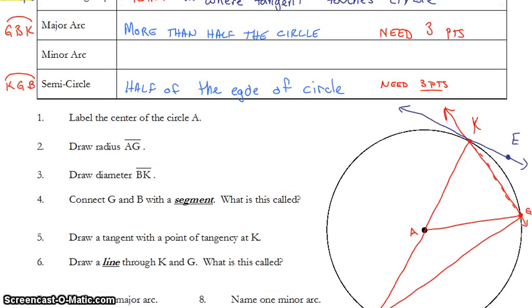Minor arc is a little different. You can tell from its name whether it's a minor arc or not. You can't necessarily tell if it's a semicircle or a major arc. It's a minor arc if it's less than half the circle. And what's nice about this is I only need 2 points to name this.